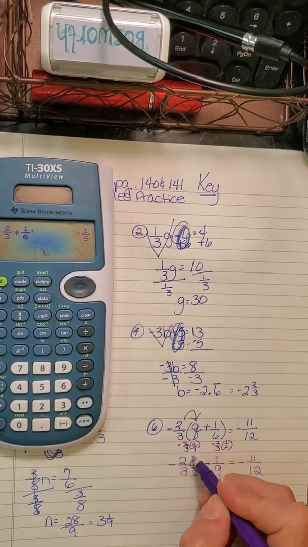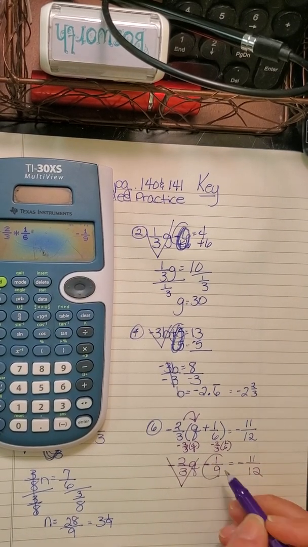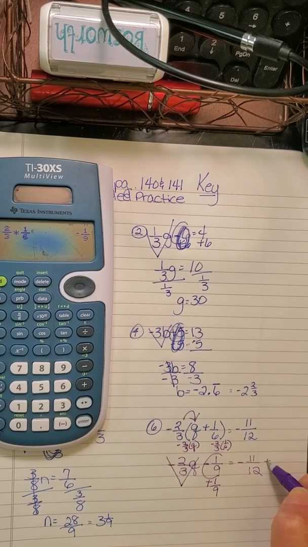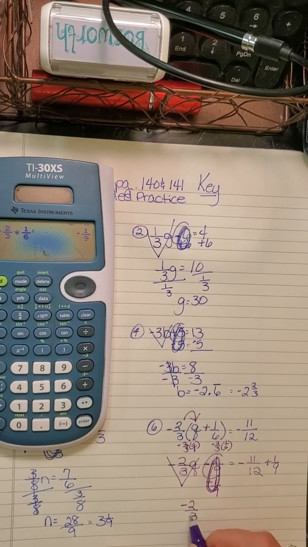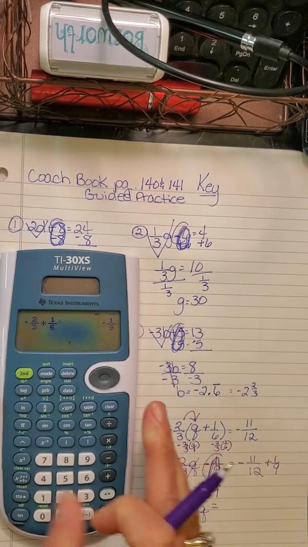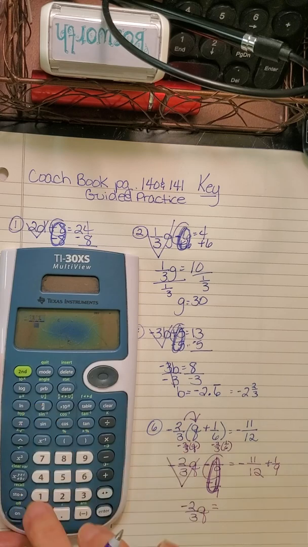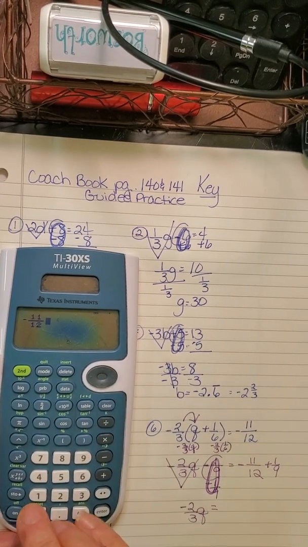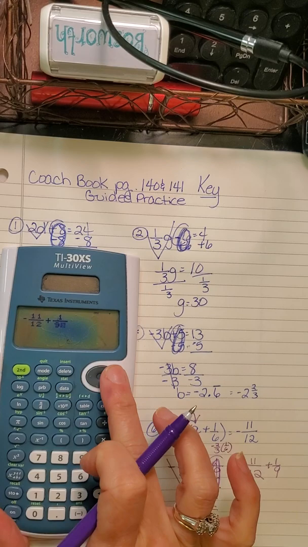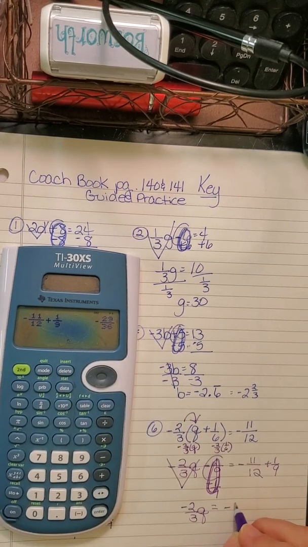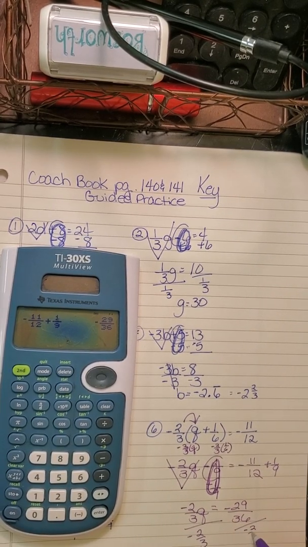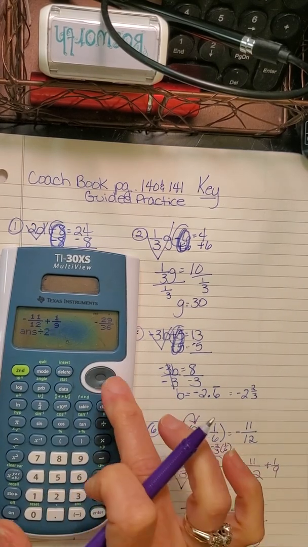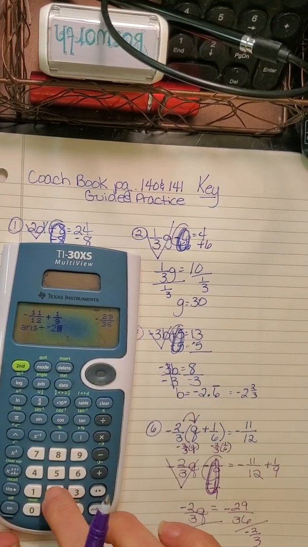All right, now here's my variable term. Here's my constant term. I add 1/9 to both sides. That gives me 0. This gives me a -2/3 Q equals. So I've got -11/12 plus 1/9 is a -29/36. Divide both sides by -2/3. So I'm just going to divide that by a -2/3.